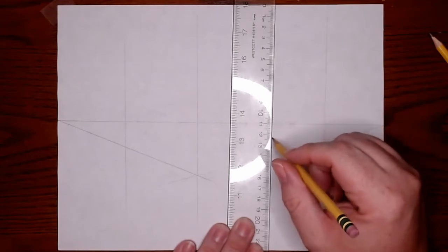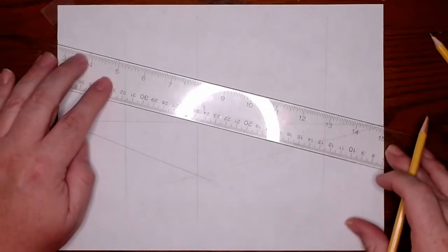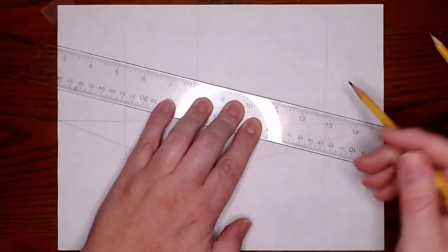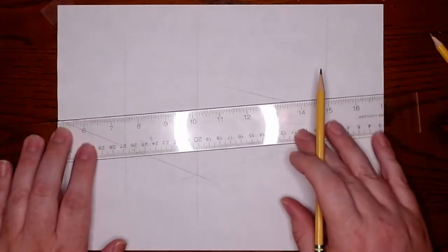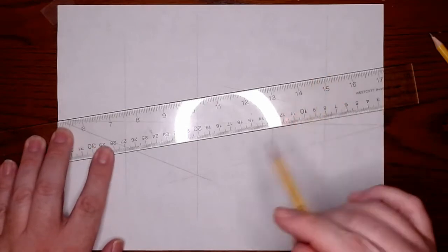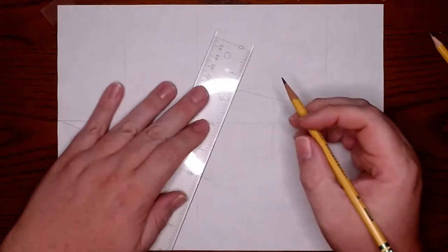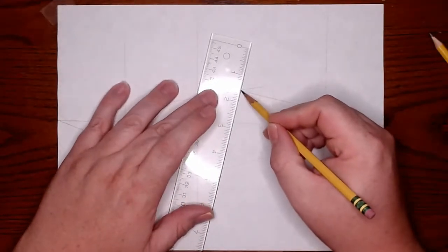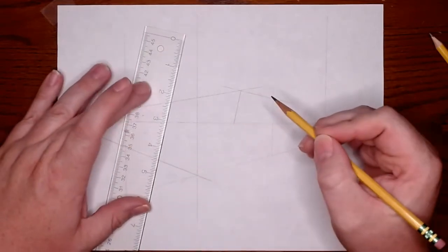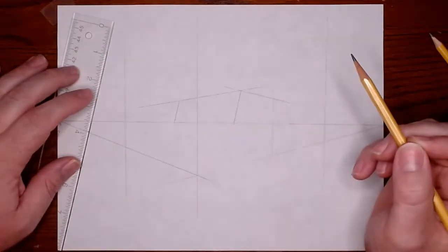Now what I'm doing is drawing what will be the middle of the truck where the cab meets the bed. So I'm just kind of drawing above the door. That line is essentially the roof of the truck. And then the line I'm drawing now is the front of the roof of the truck. And this kind of angled line, these represent the front pillars of the windshield of the truck.